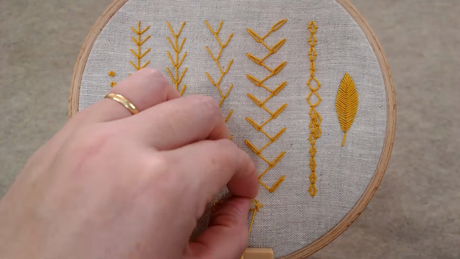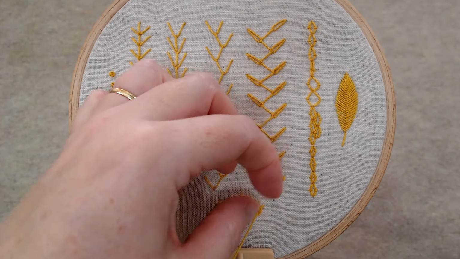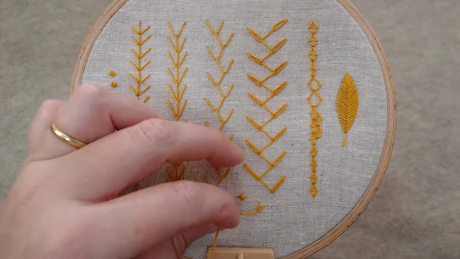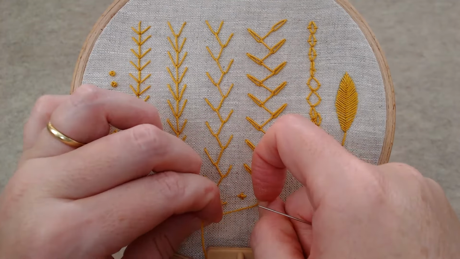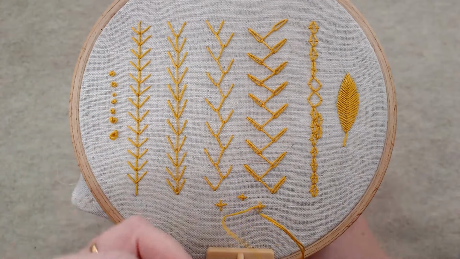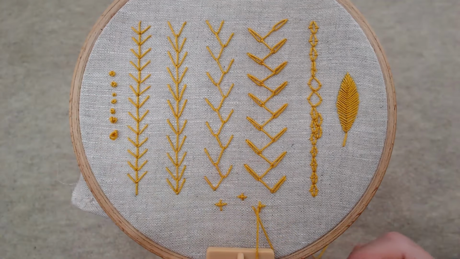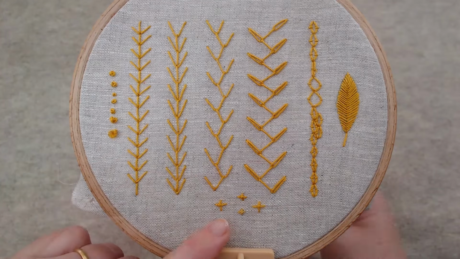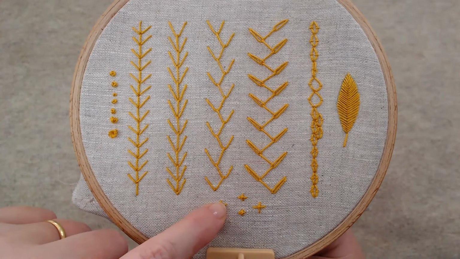Pull until the loop tightens at the centre, and then we're going to take our needle back down over on the left hand side to make our little cross. That's our four-legged knot.